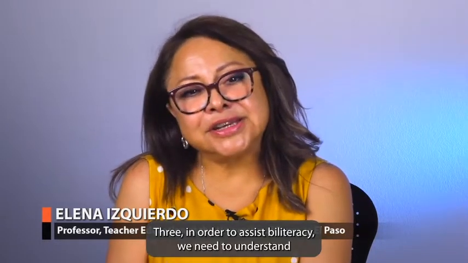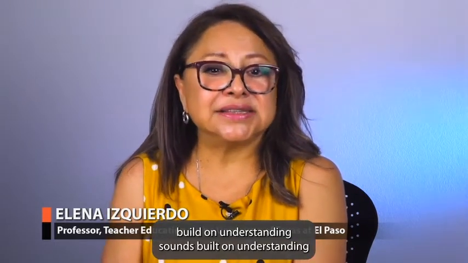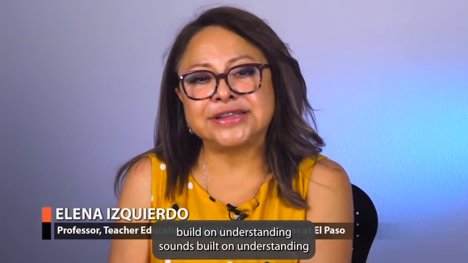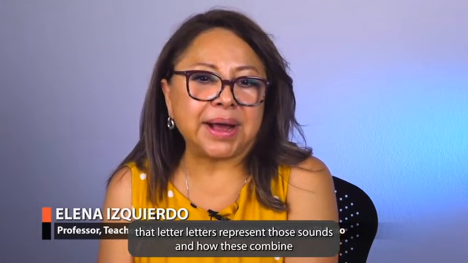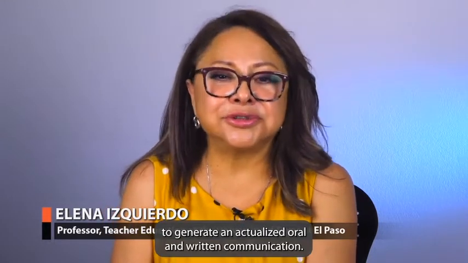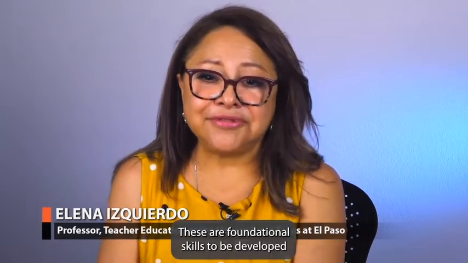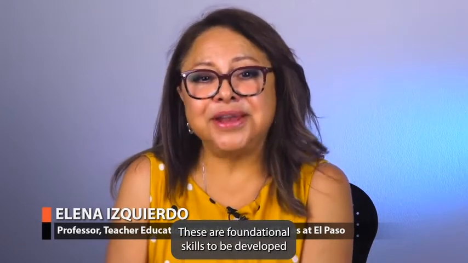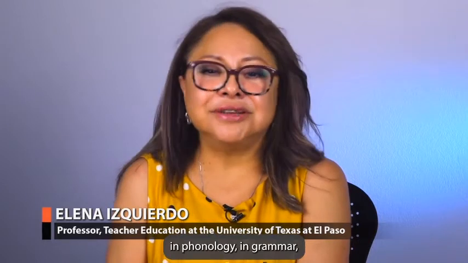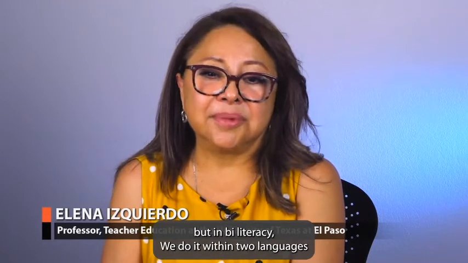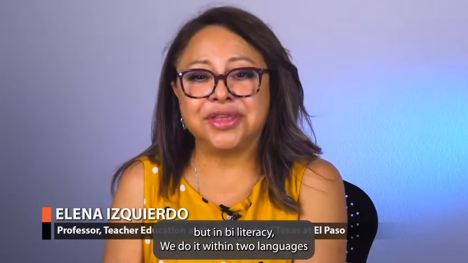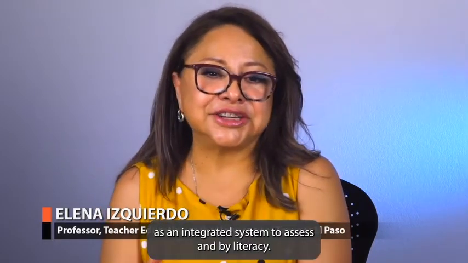Number three, in order to assess biliteracy, we need to understand that learning to read and write builds on understanding sounds, builds on understanding that letters represent those sounds and how these combine to generate and actualize oral and written communication. These are foundational skills to be developed in phonology, in grammar, in morphology, in vocabulary, and in discourse. But in biliteracy, we do it within two languages as an integrated system.